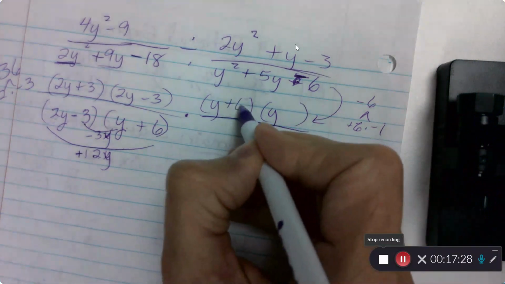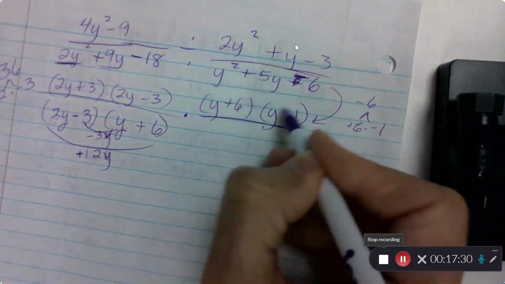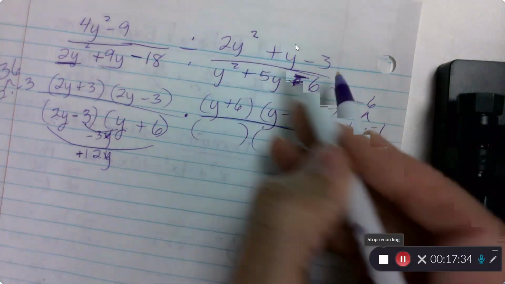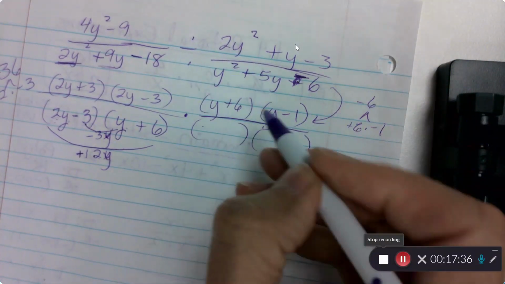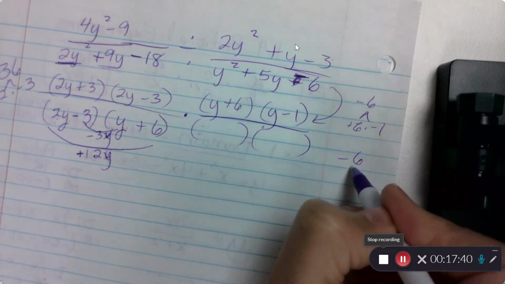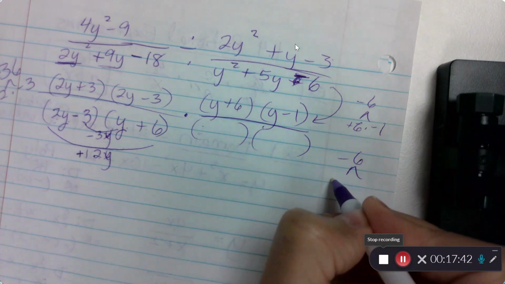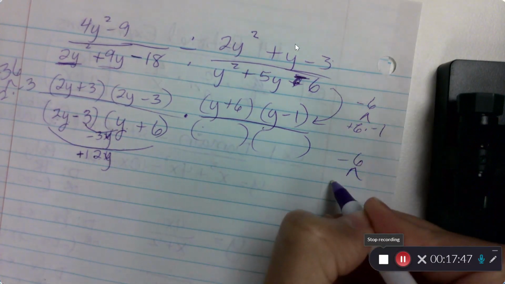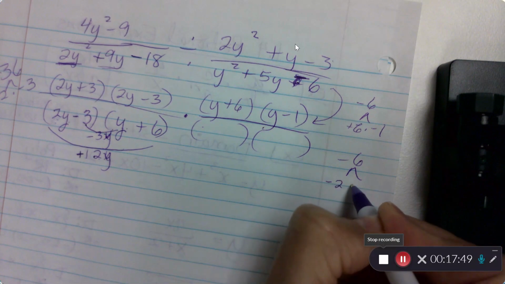Positive 6, negative 1. This one: 2 times negative 3 is negative 6, add, though, now to give us positive 1. Negative 2 and positive 3, yep.